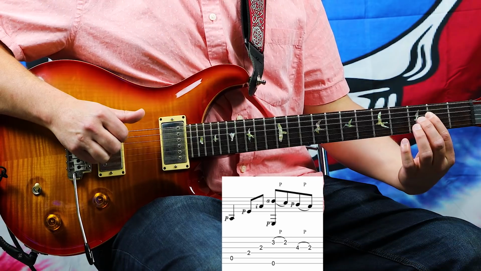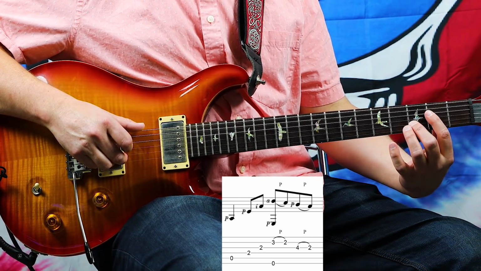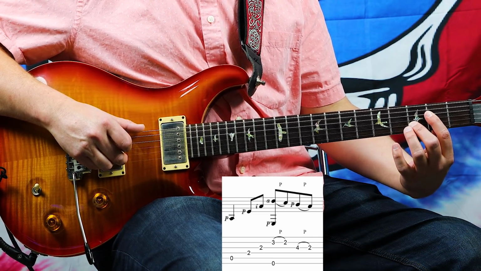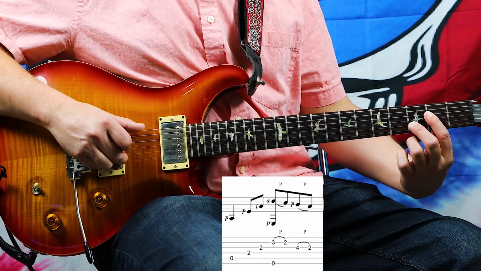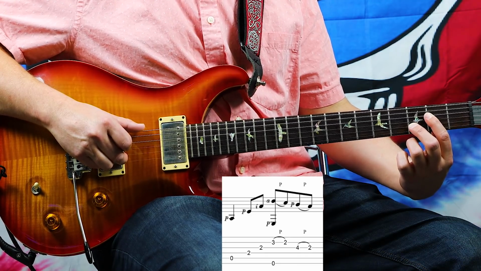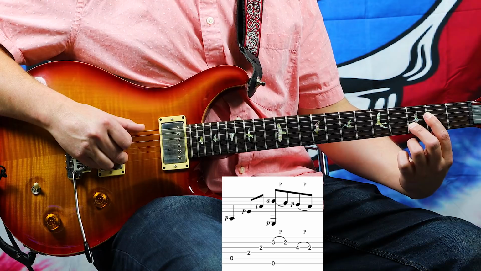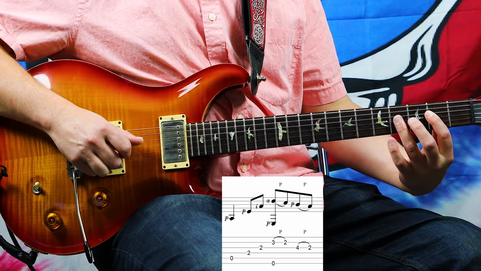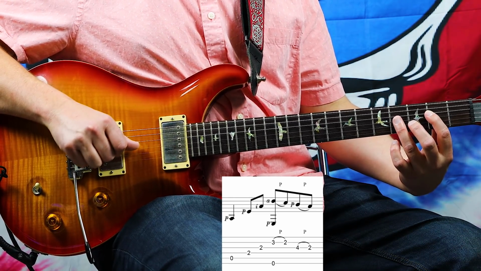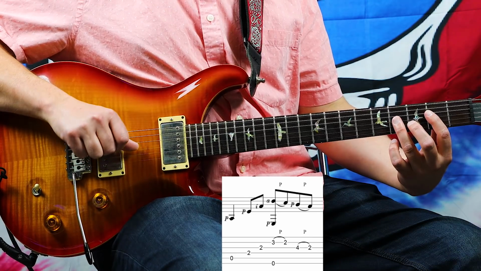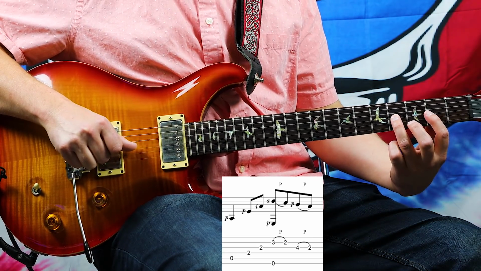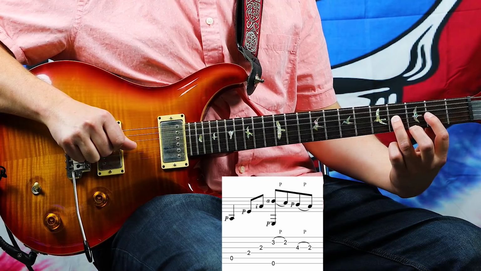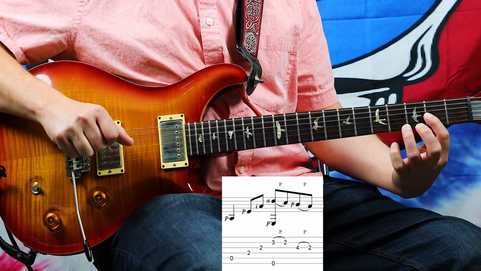Then after we do that part, we're going to pinch the 6th string and the 2nd string at the same time. This time we're going to play the 3rd fret of the 2nd string, pulling off to the 2nd. Then I use my thumb for this. I'm not sure what Jerry actually uses, but we've got the 3rd string, 4th fret pulled off to 2nd fret.